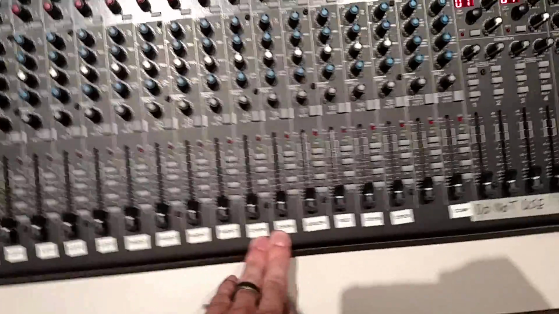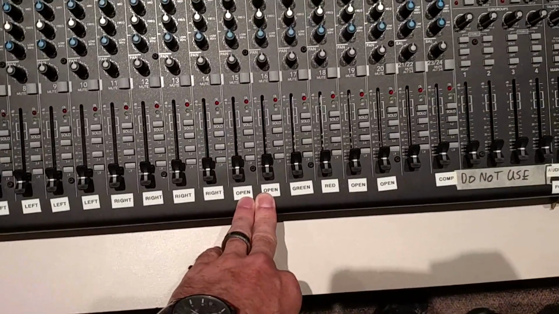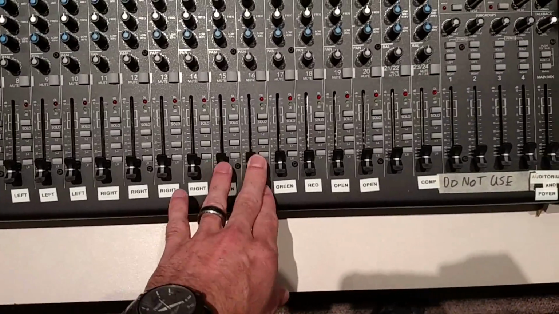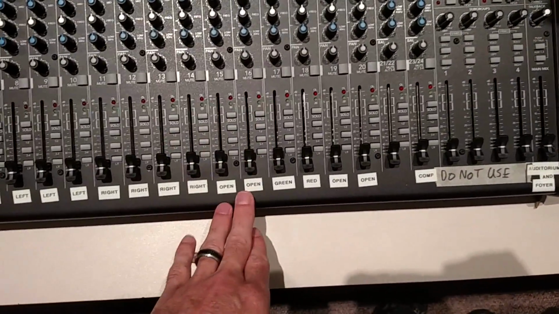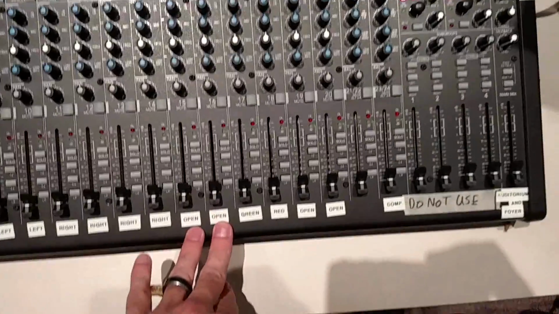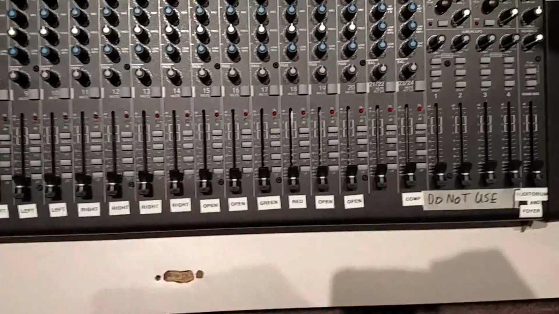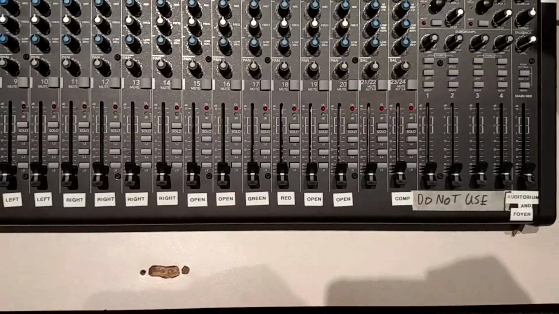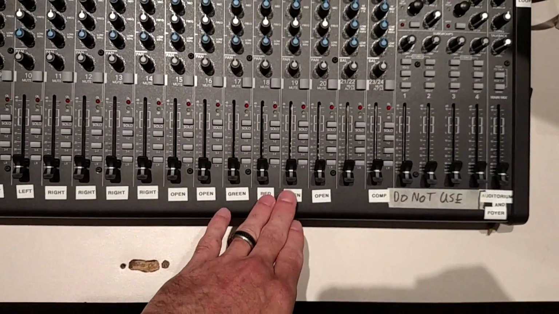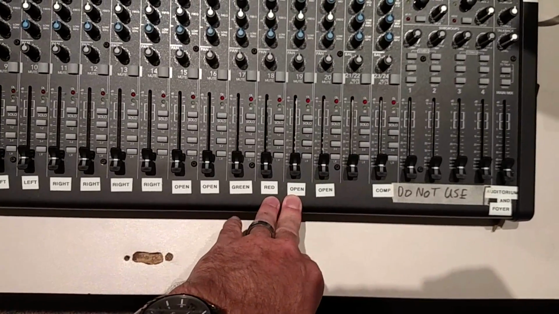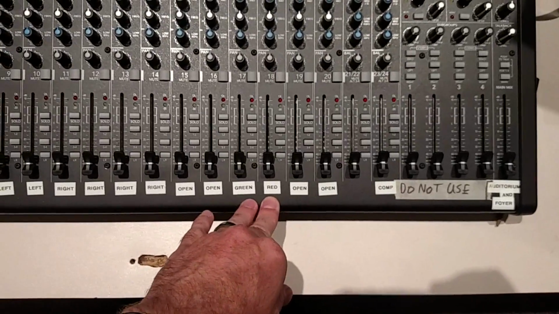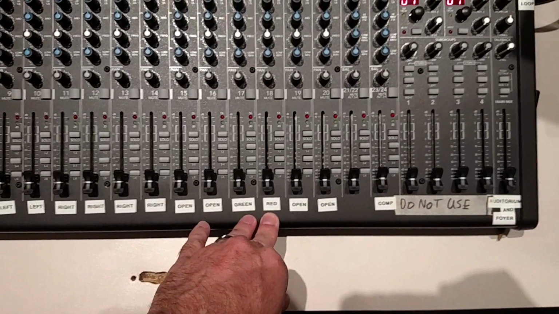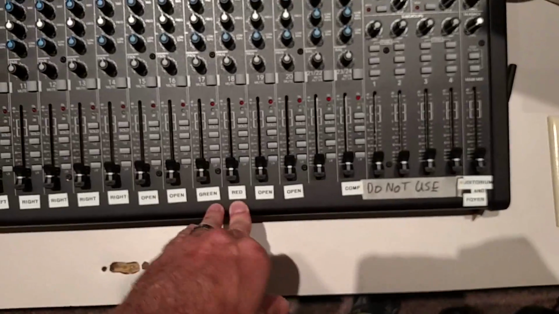If it's labeled open, there is currently nothing going into those channels, so there's absolutely no reason to use them. They are open if we choose to use more wireless microphones or if we want to run more cables to the front. It is entirely up to us. The red and the green handhelds are down here, and I'll explain why they're down here in a minute.